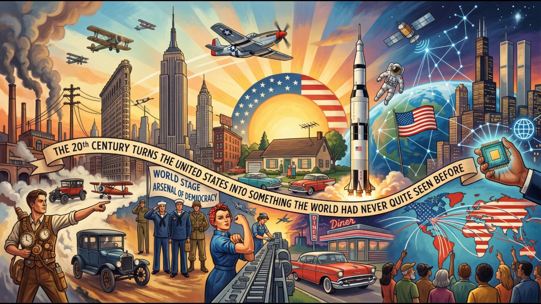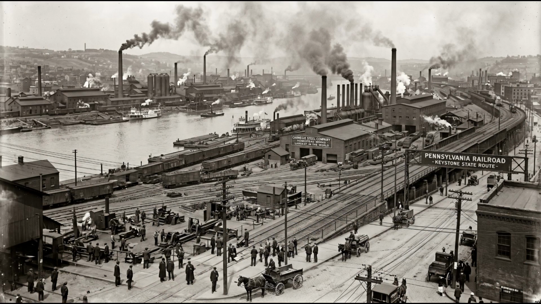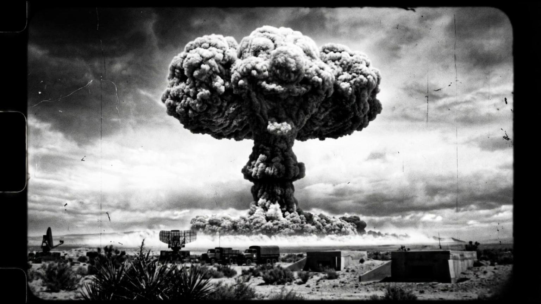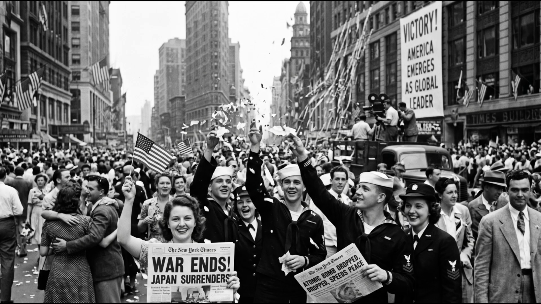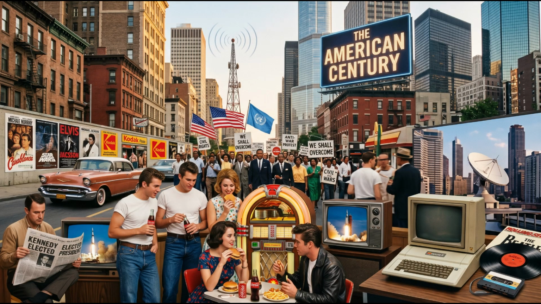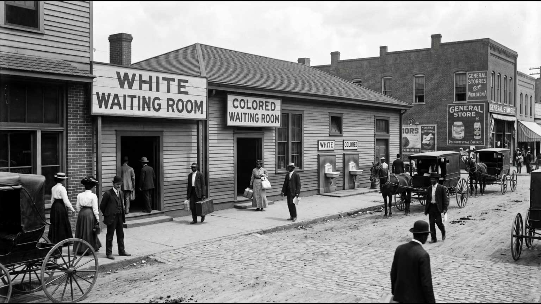The 20th century turns the United States into something the world had never quite seen before. By 1900, it is already the largest industrial economy on Earth. By 1945, it has won a world war, developed the atomic bomb, and emerged as one of two global superpowers. The American century, as it is called, reshapes everything: culture, politics, technology, what people eat and wear and listen to and watch. But the century begins with contradictions still unresolved.